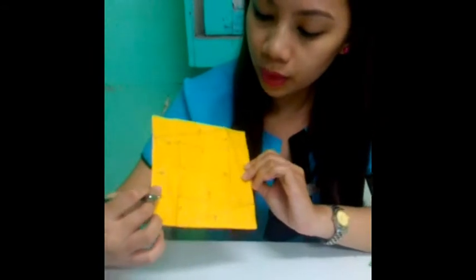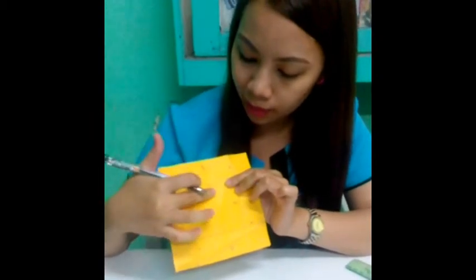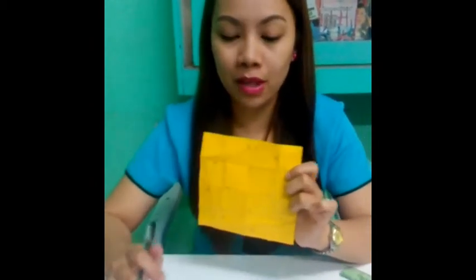Here we go. Our triangles are labeled with the hypotenuse, the longer leg, and the shorter leg.